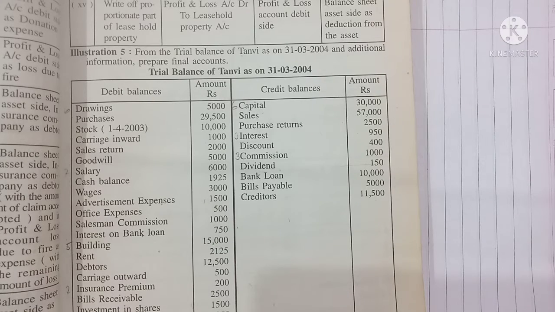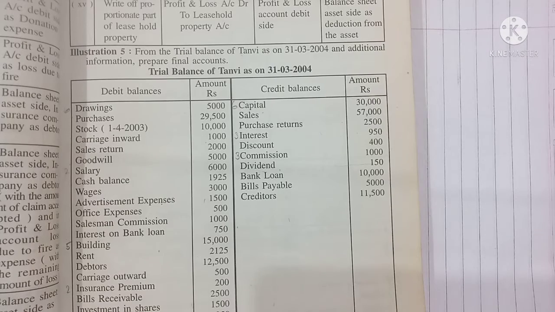Before doing the posting you mark the adjustment. The amount with the adjustment you write in the inner column, the remaining amount you write in the outer column. After doing the adjustment, first you check whether the amount you wrote in the inner column has been transferred to the outer column after adding or deducting. After that you complete the trading account, find out the gross profit and transfer it to the profit and loss account, then find out the net profit, then transfer it to the balance sheet.